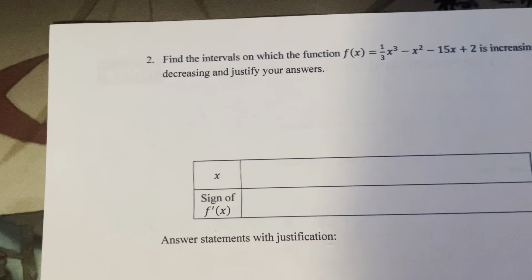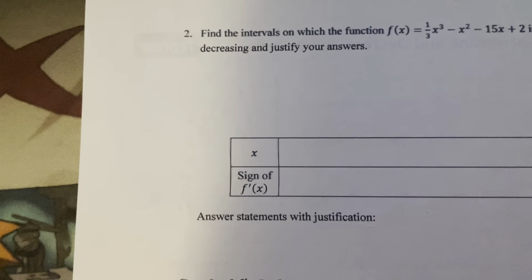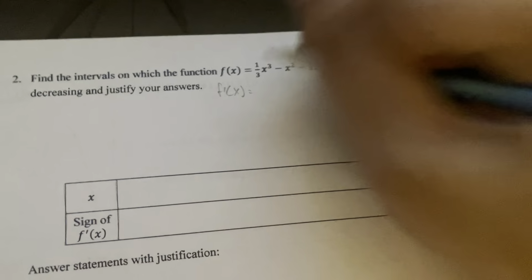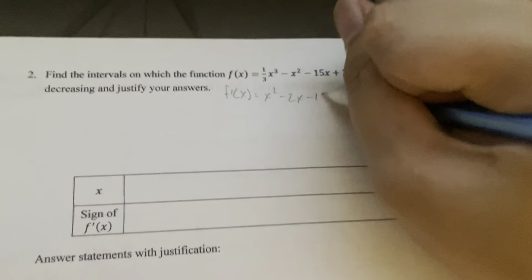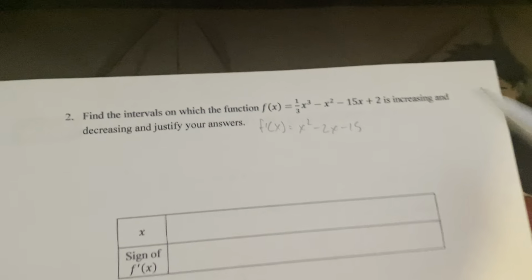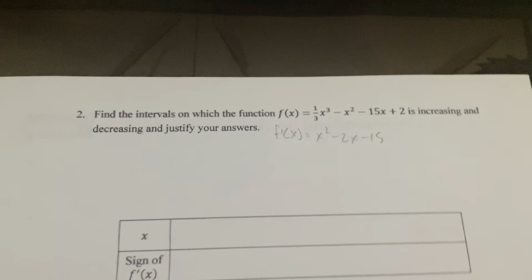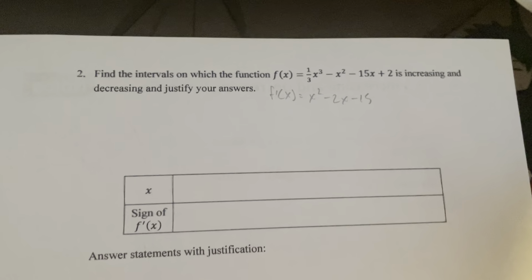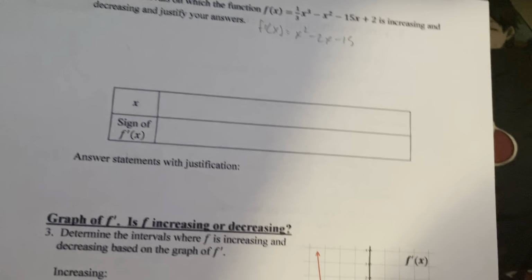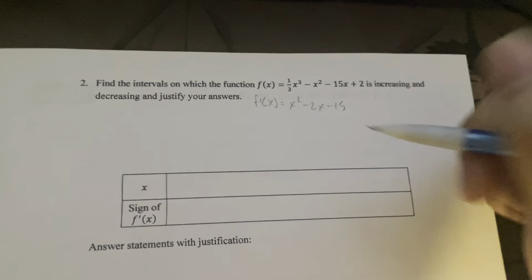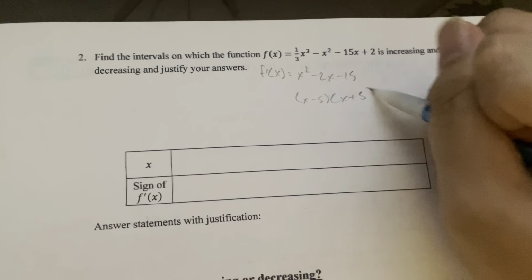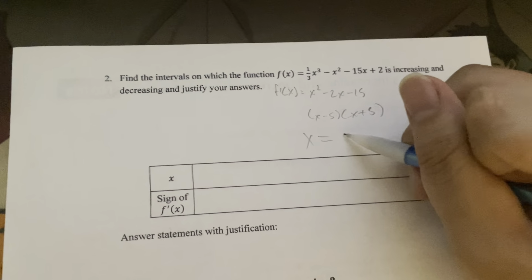Find the intervals on which the function f of x equals 1/3 x cubed minus x squared minus 15x plus 2 is increasing and decreasing, and justify your answers. So first we have to find the derivative of our function, which is f prime of x equals x squared minus 2x minus 15. And since again we can see that it cannot fail to exist, to find when our x values are zeros, we just have to factor this out. So this is x minus 5, x plus 3. And our critical points are x equals 5 and negative 3.